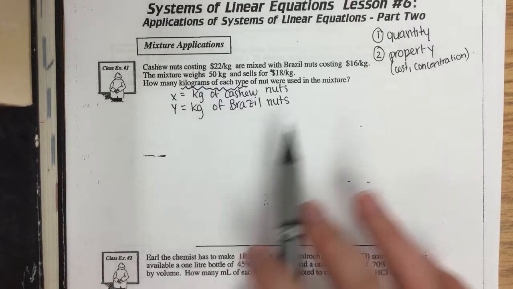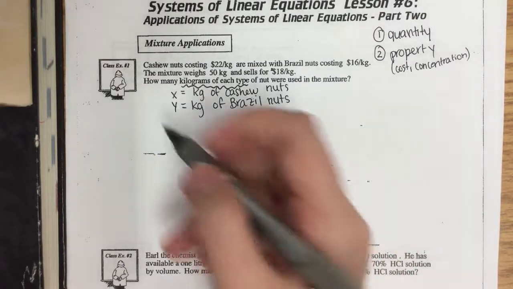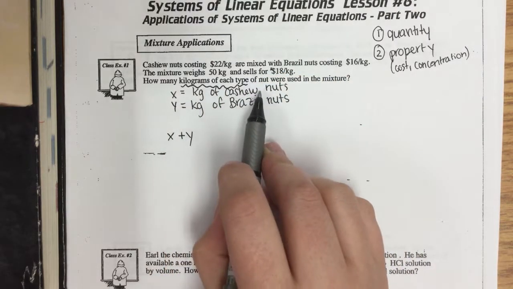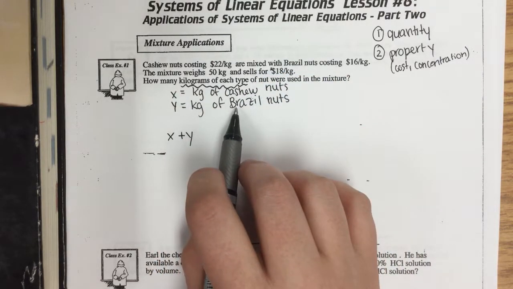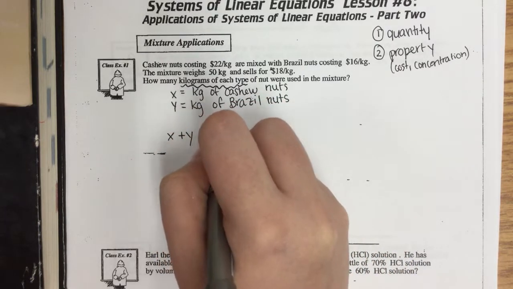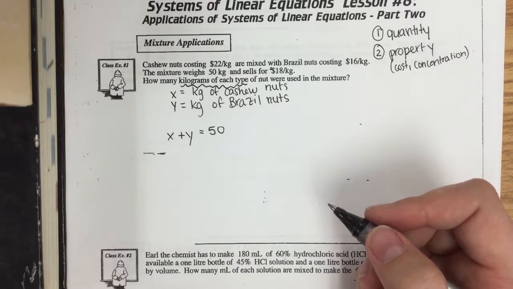I'm going to go ahead here and write the two equations. The first one is going to be about the quantity, which is how much in this case. If I add up my x and my y, my kilograms of cashew nuts and my kilograms of Brazil nuts in a mixture, that's to weigh 50 kilograms.